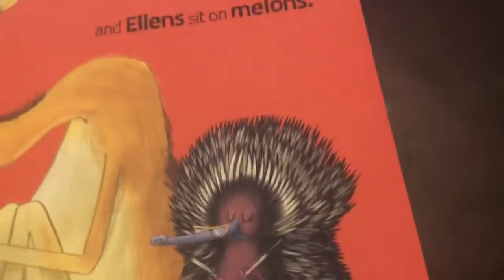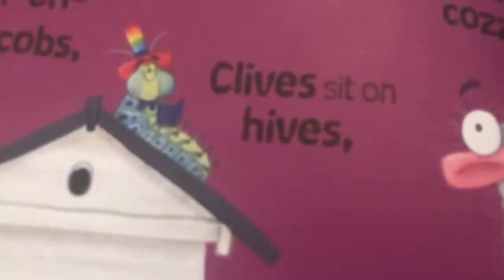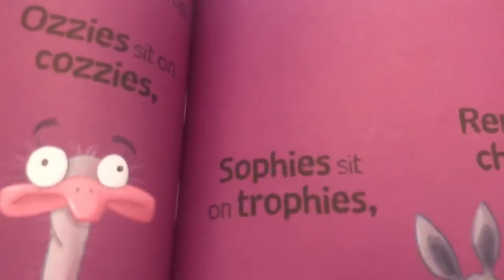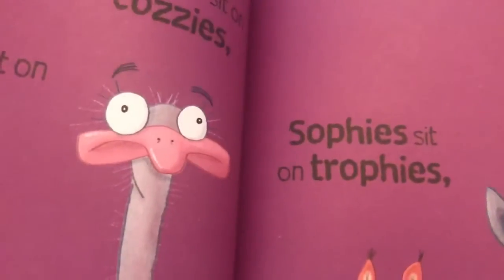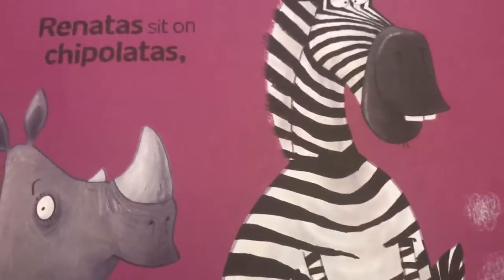Ivana the ibex, Terry the tortoise, Claire the camel, Ellen, I'm assuming, is an echidna. That's a bit like a duck-billed platypus. Clive the caterpillar, Bob the budgerigar, Renata the rhinoceros. I'm not sure what that animal is. It begins with an S. Oh, a squirrel. Sophie the squirrel, and Zane the zebra.